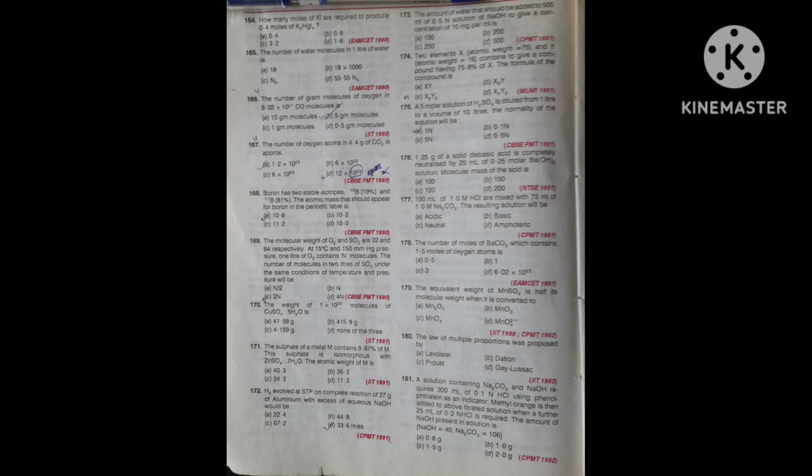So it is 75 ml of 2N Na2CO3, which means 150 ml of 1N sodium carbonate, because 75 into 2 is 150. 150 ml of 1N sodium carbonate.